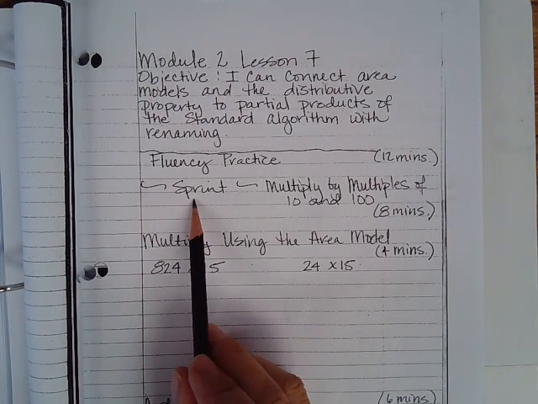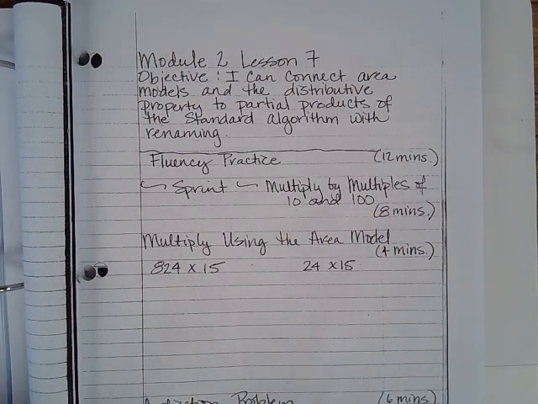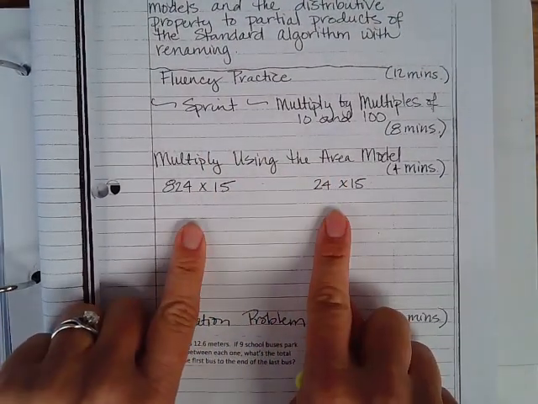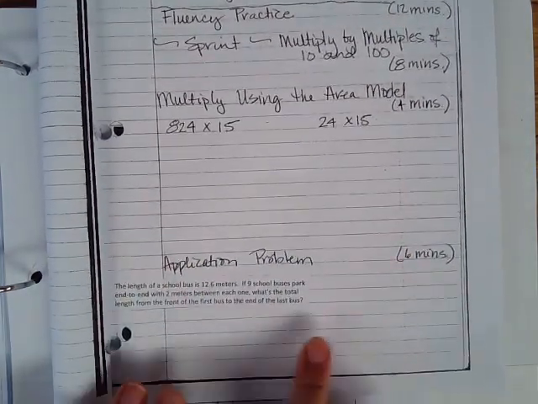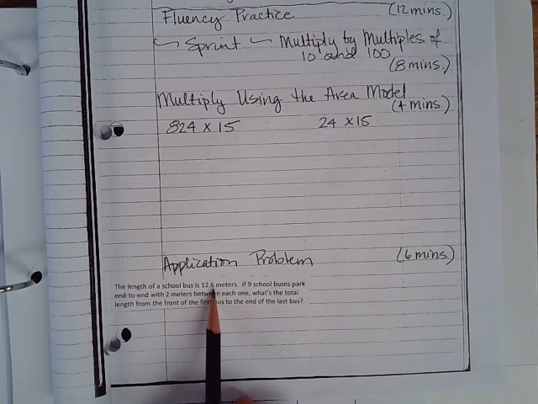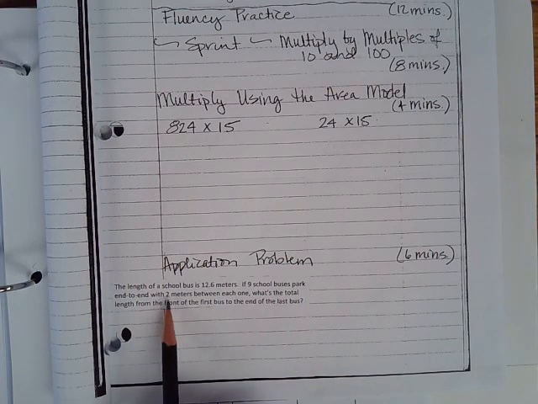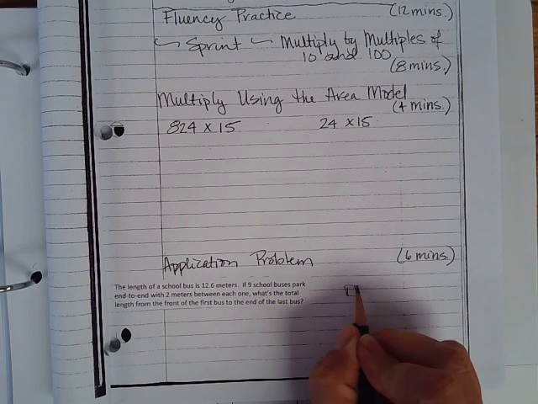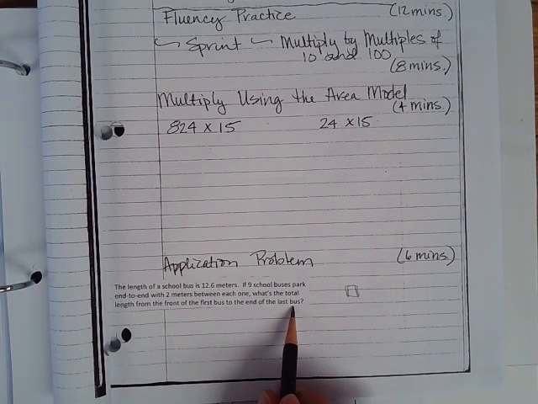We're going to start off with a sprint of multiplying by multiples of 10 and 100, which I believe you guys are extremely good at. When we are done with that, we are going to use the area model to solve these two problems. And then we simply have an application problem. The length of a school bus is 12.6 meters. If 9 school buses park end to end with 2 meters in between each bus, what's the total length from the front of the bus to the end of the bus?